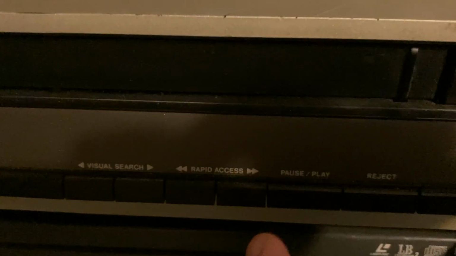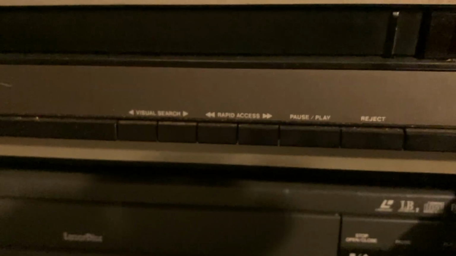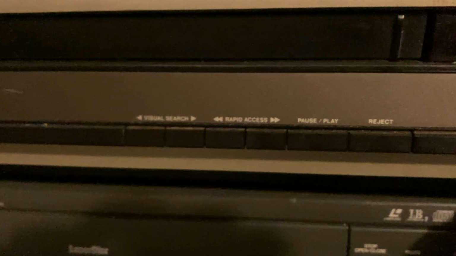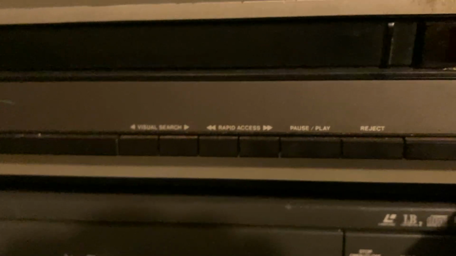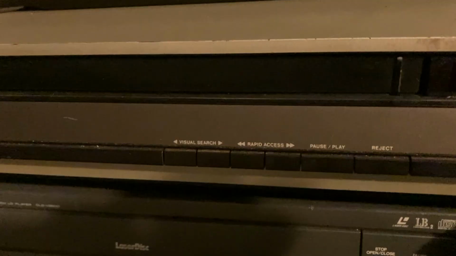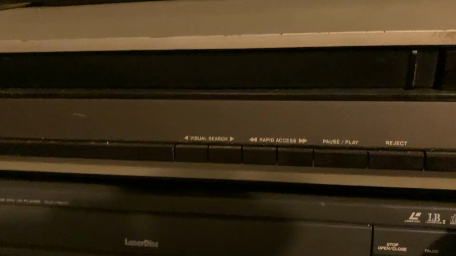Here we have rapid access. This is sort of different when it comes to your scene selection. Usually when you load a DVD or something like that in, you can go into scene selection and then pick it out by a scene number or an individual scene. But here, when we do the rapid access, or the scene selection for that matter, it's actually by minutes.